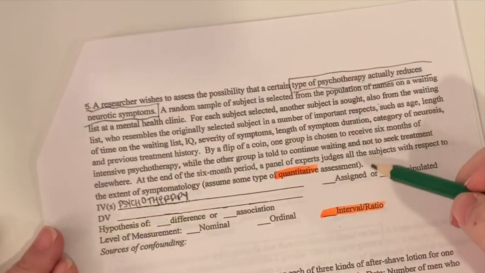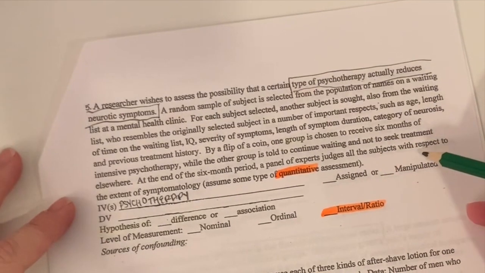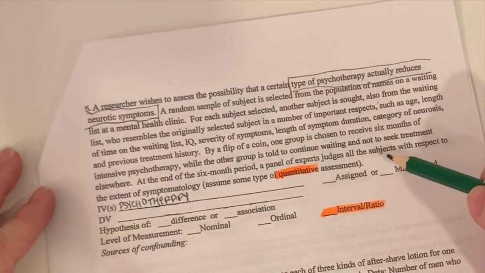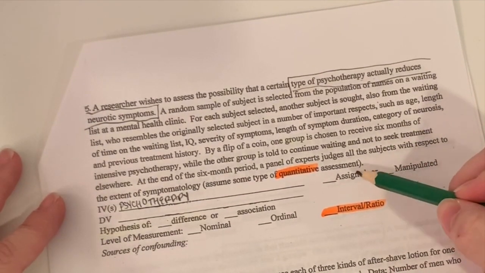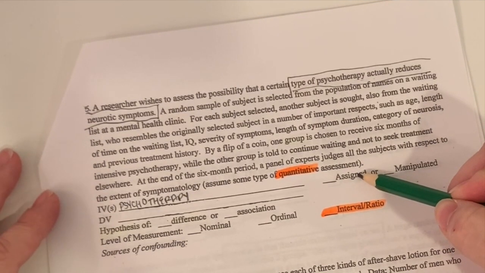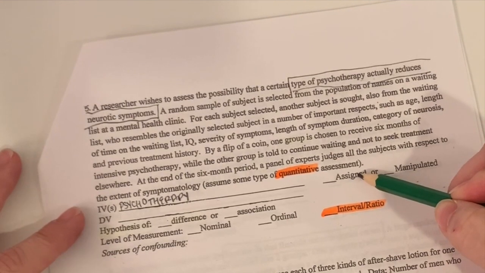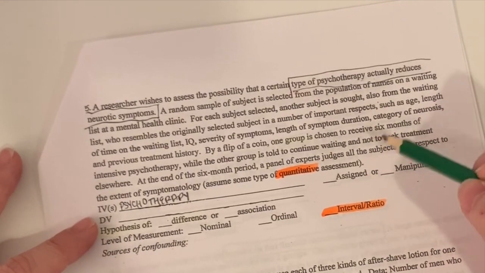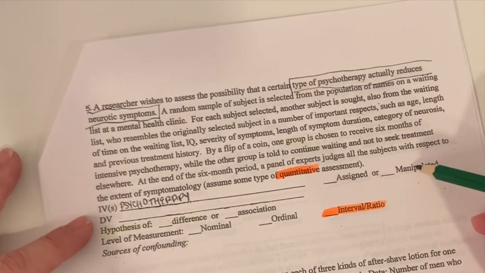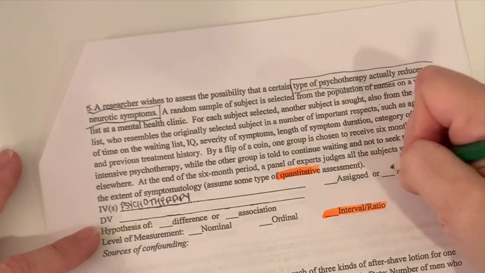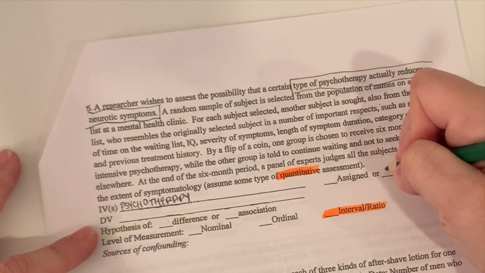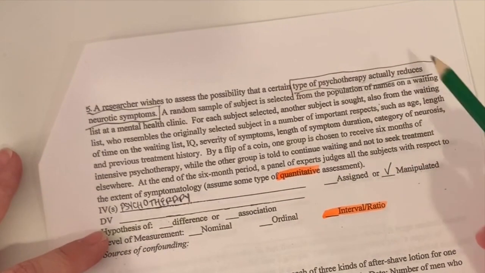And so that is, in this study, it looks like that is not being assigned. In other words, they're not coming down to the study with half of them already being in therapy and half of them not, although that probably would be the ethical way to do it. But instead, in this study, what they're doing is finding people and telling half of them to get therapy and the other half to not. So they're manipulating, the researchers are manipulating who gets the therapy and who doesn't.